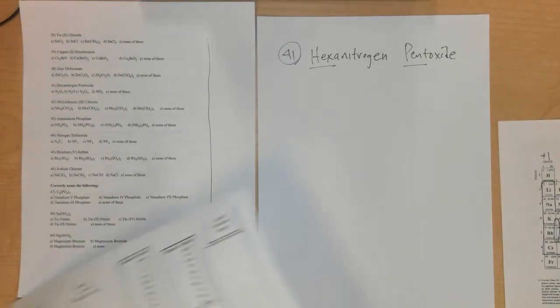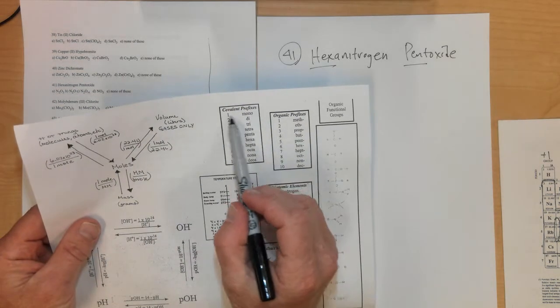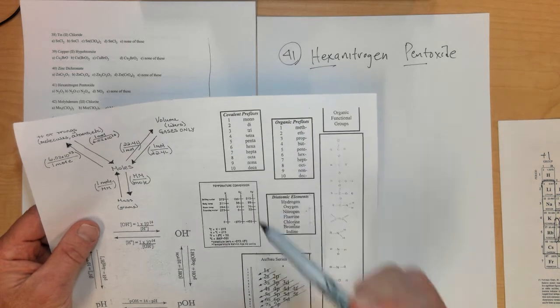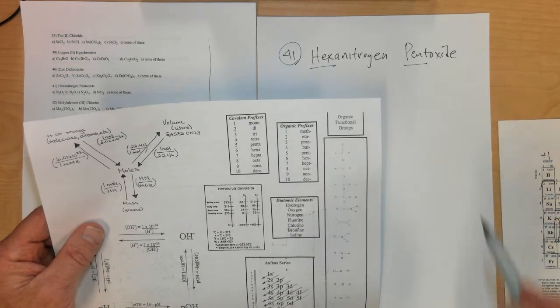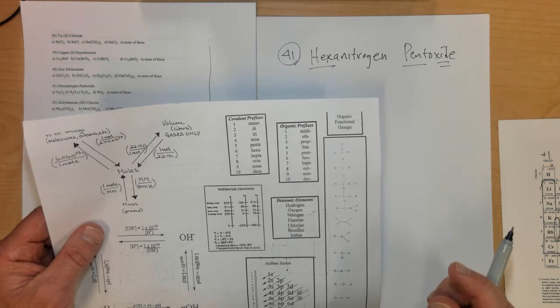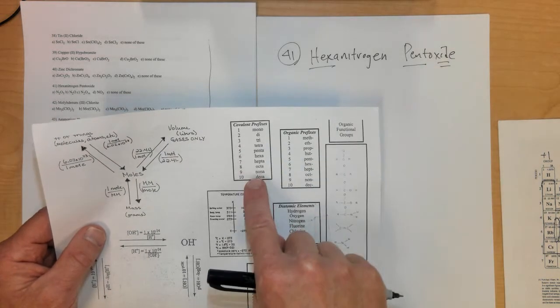It must be some of these kind right here, covalent or molecular ones. And so I look here to try to figure out how many there are. I see an "ide" ending on the second one, so I know it must be a binary molecular or a binary covalent substance, because they're both nonmetals and they use these prefixes.